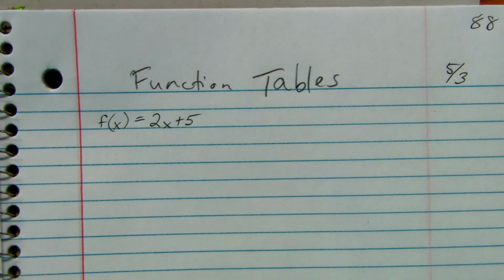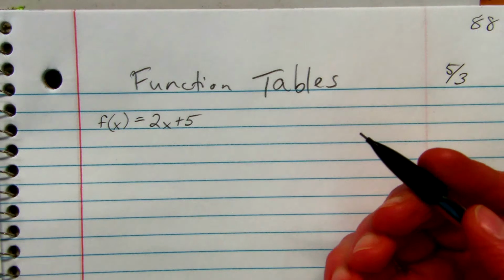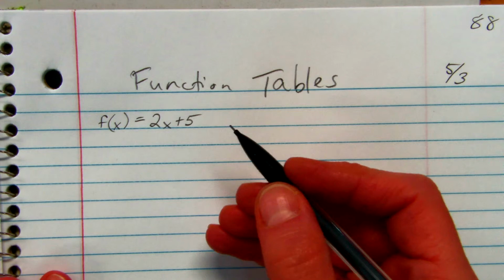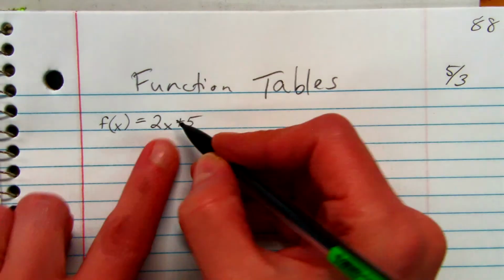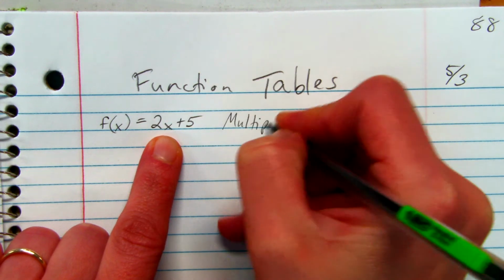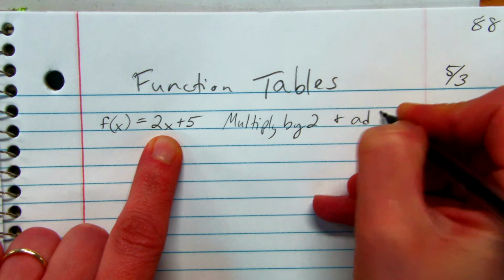Okay, so we're looking at function tables. Here's a function 2x plus 5. This is just like when you had input-output tables. The rules are just more complicated. So this rule is basically saying multiply by 2 and add 5.